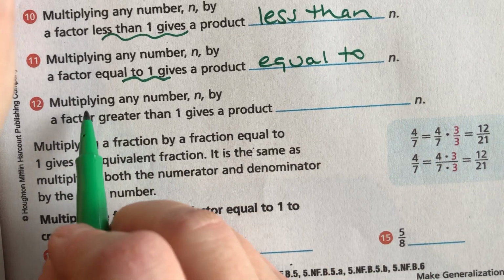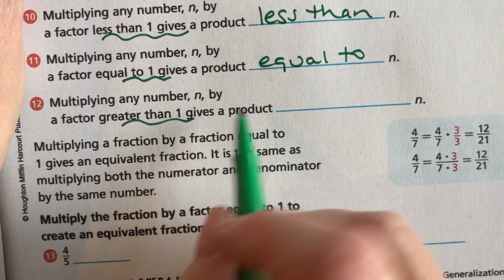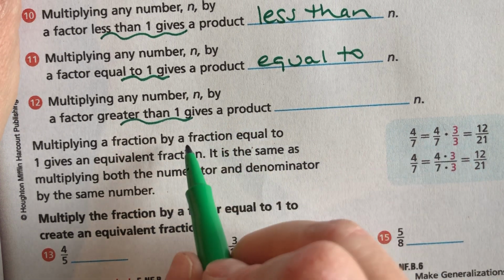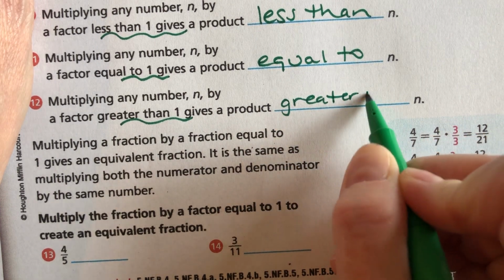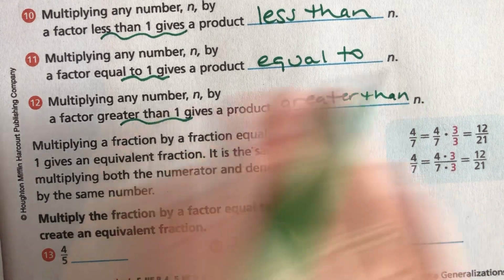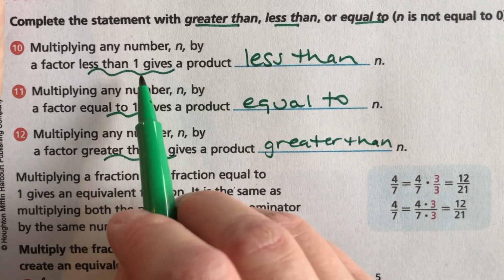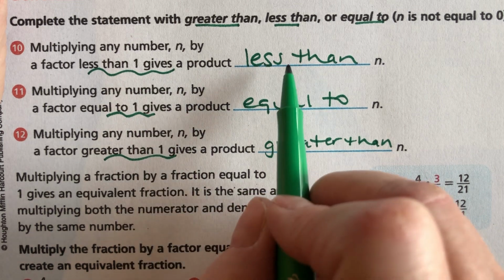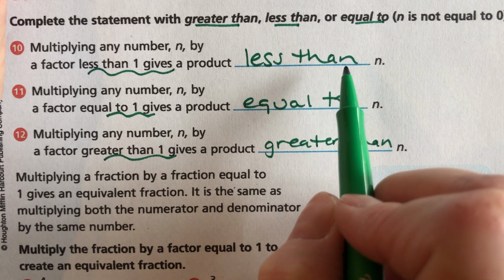All right, number 12, multiplying any number n by a factor greater than 1 gives a product. So when you multiply something by an amount that is more than 1, then we get a product that is greater than n. And so far, you haven't really seen any examples where you would multiply by something less than 1 until this unit. So that's why we're taking the time now to hopefully understand these things. So if you're multiplying by something less than 1, even though it's multiplication, you're going to get an amount that is less than n because you don't even have 1 of that amount.